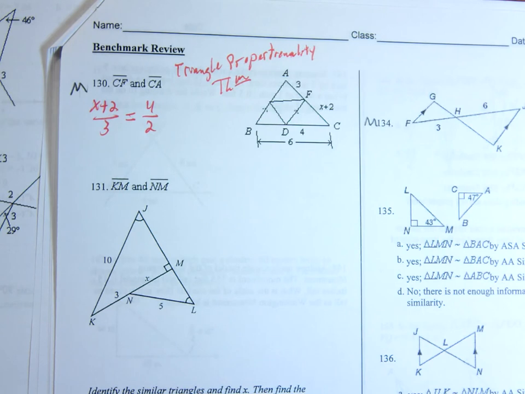Now, could you use similar triangles here? Sure. That's absolutely fine, right? That's like using the Pythagorean theorem when you could use a trig ratio. Trig ratio works all the time, Pythagorean theorem, it's nice, but it's a little more basic, right? It's a little more primitive. Okay, cross multiply, and we can solve this.